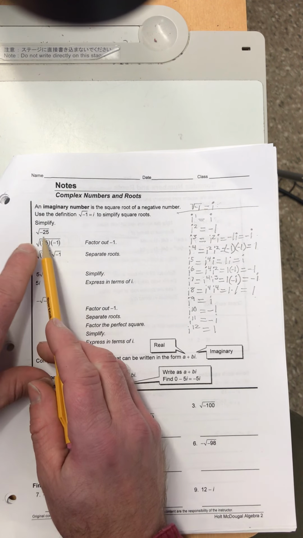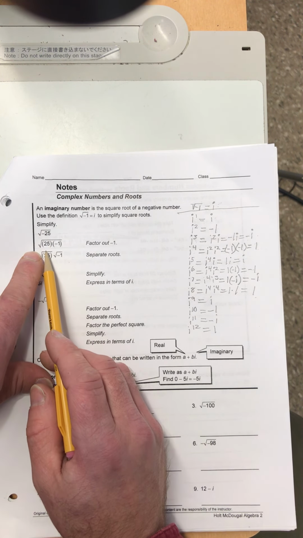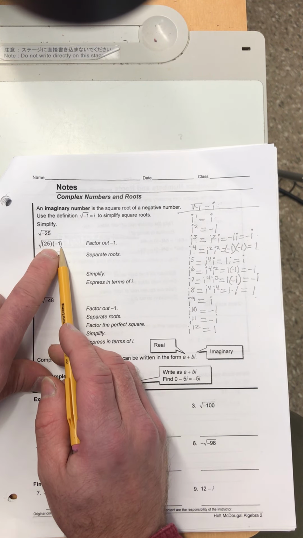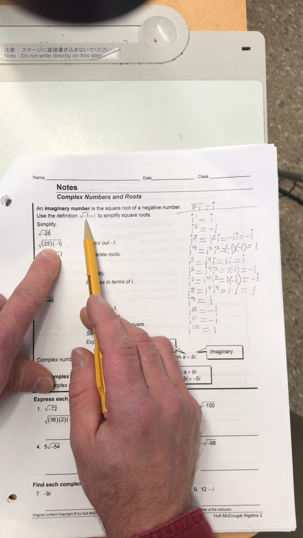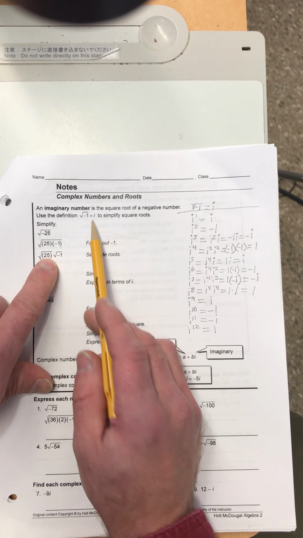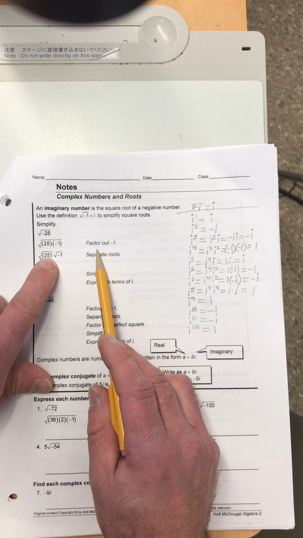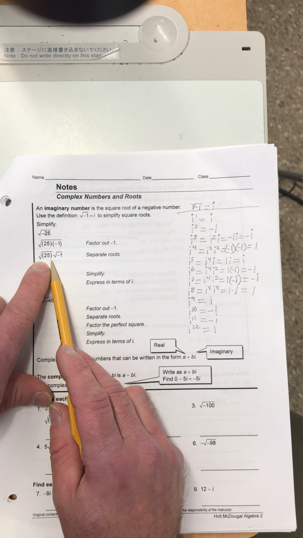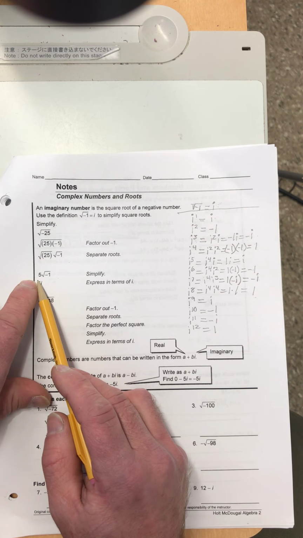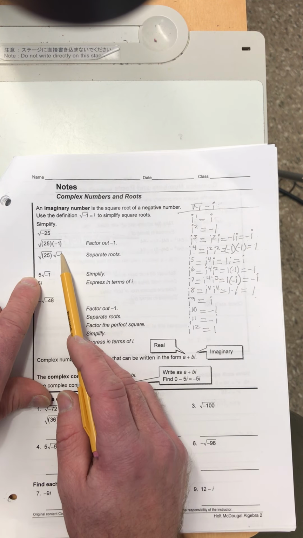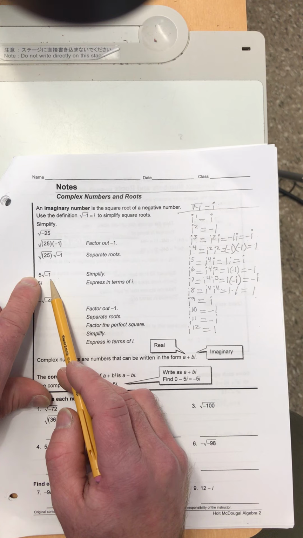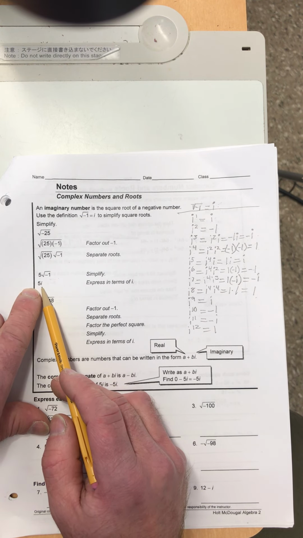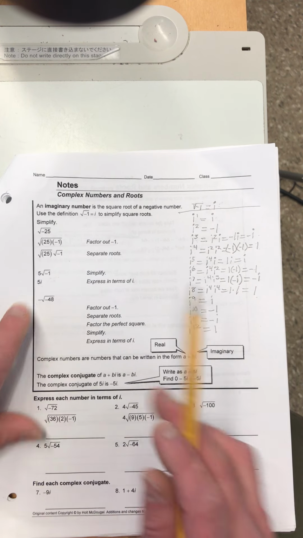They've taken the square root of negative 25 and divided it into the square root of 25 times the square root of negative 1, because the square root of negative 1 is i. Okay, so they factored out the negative 1. Then we do separate square roots. The square root of 25 is 5. The square root of negative 1 is i. Okay? So our final answer would be 5i.